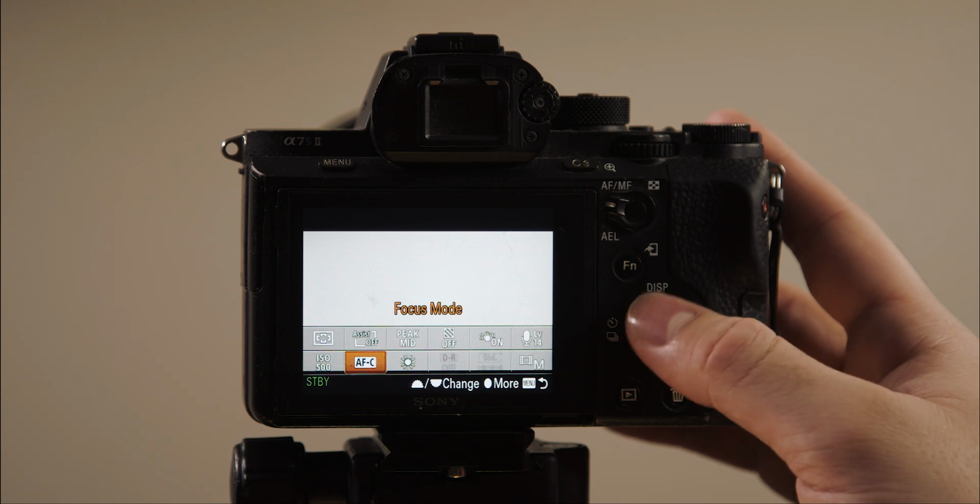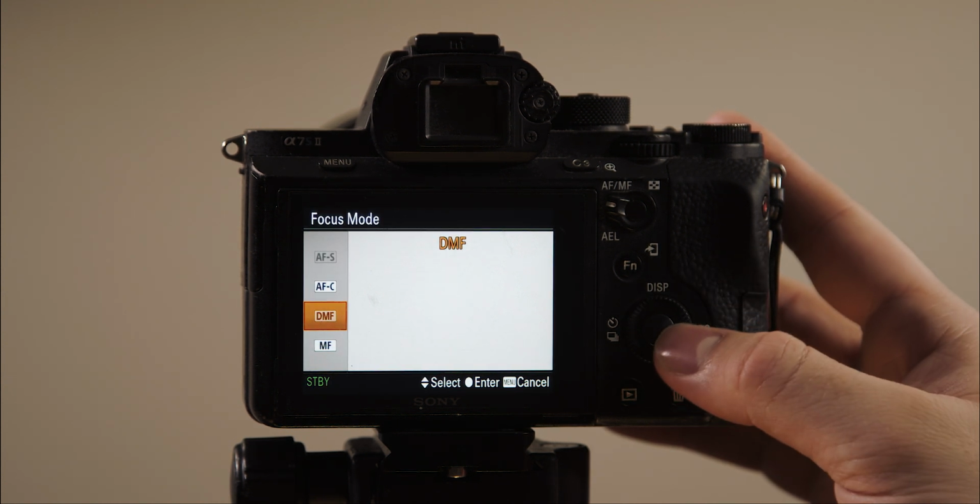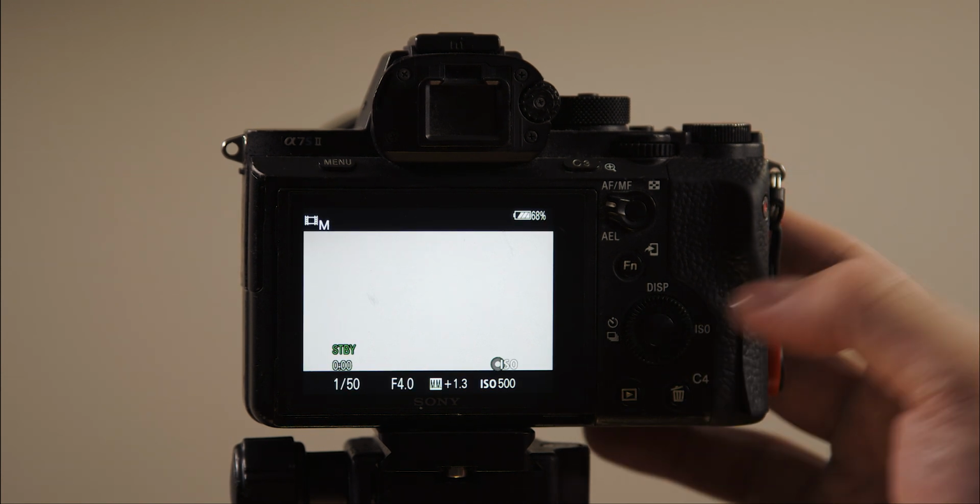You can change the focus mode from autofocus continuous to manual focus, although you can also set that to a custom button with just one click. It's basically a one button shortcut to very useful settings, which you can customize within the settings menu itself. You can set up to 12 settings for quick access with the function button.